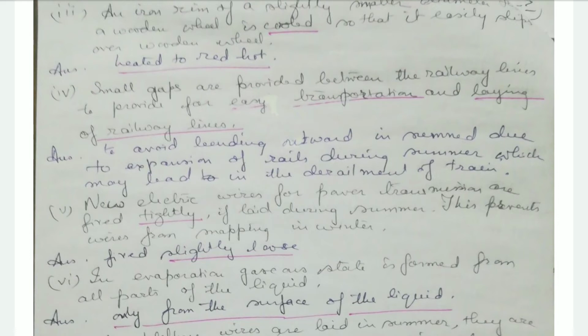Small gaps are provided between the railway lines to provide for easy transportation and laying of the railway lines. False, they are to avoid the bending in summer due to the expansion of rails during summer. Okay, which may lead to the derailment of the train.